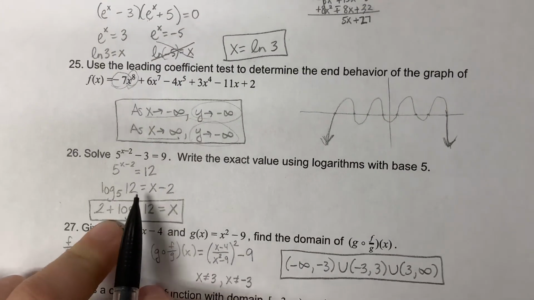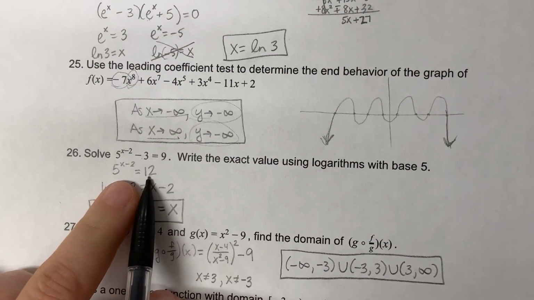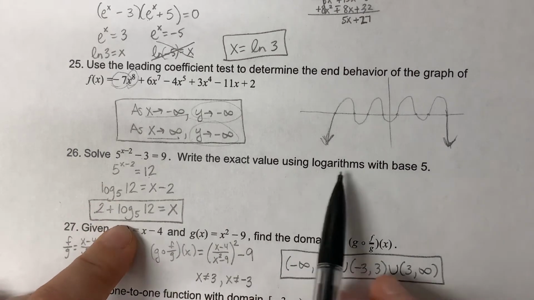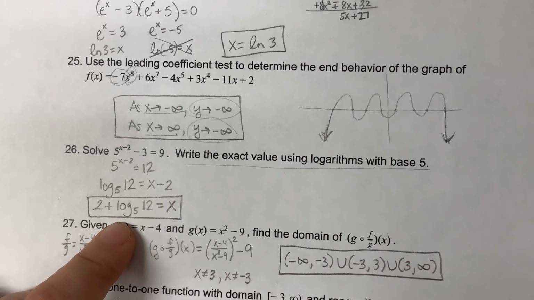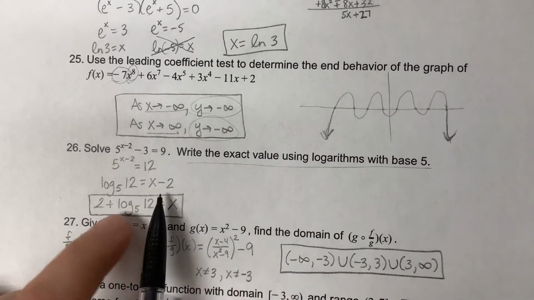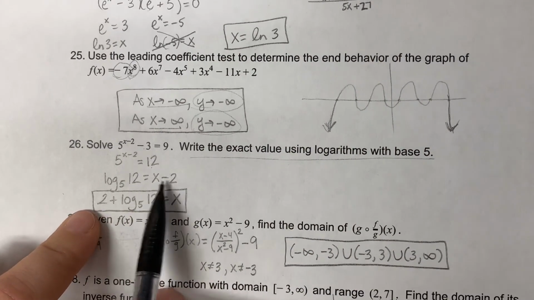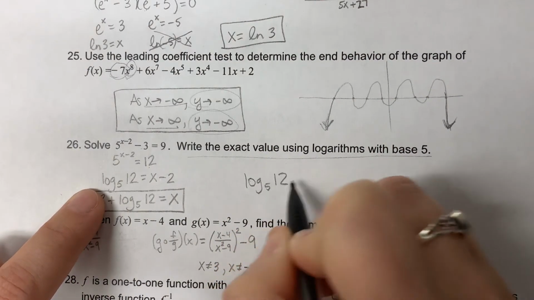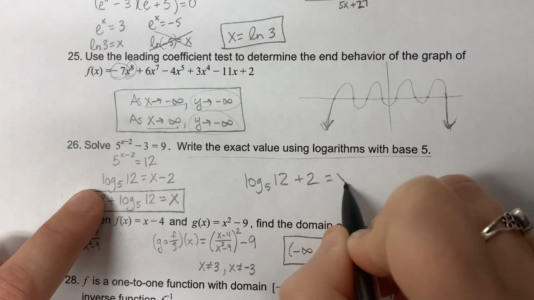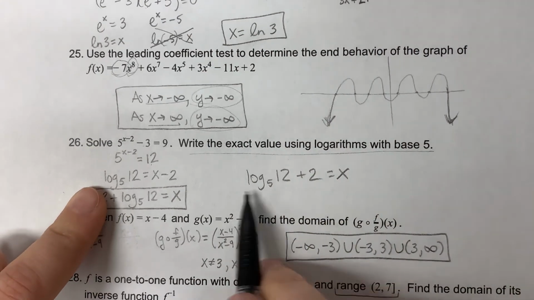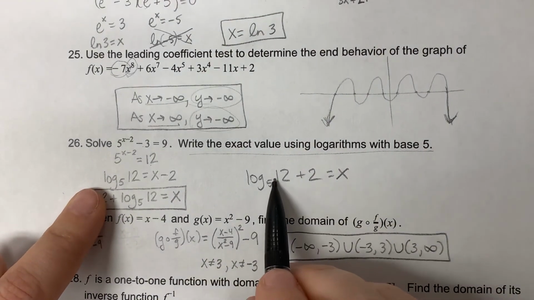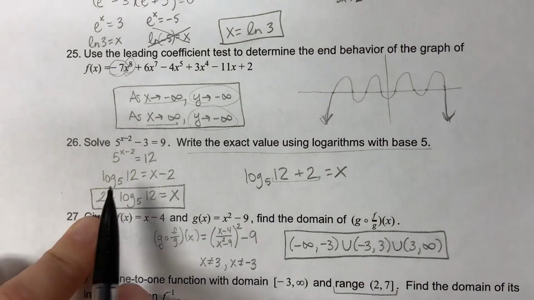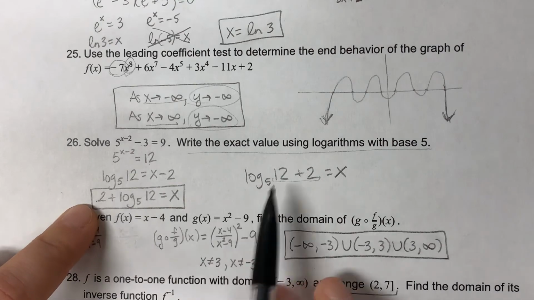This one, I added my 3 first, then I wrote this as a log. And then that saved me some time. They wanted me to write it as a log with base 5, so that's what I did. The last thing I did, when I added 2 to both sides, a lot of times people want to write that as log base 5 of 12 plus 2, like that, equals x. I would not do this because then some people might think you mean log base 5 of 14, which is not what we mean. So I put the 2 up front just to avoid that confusion.